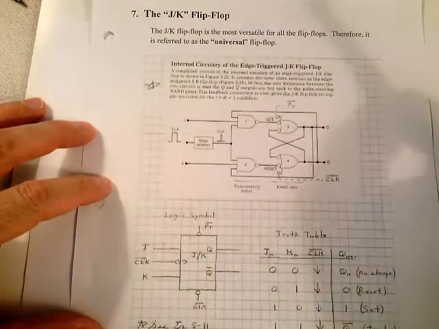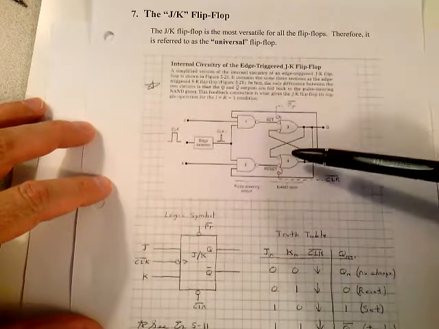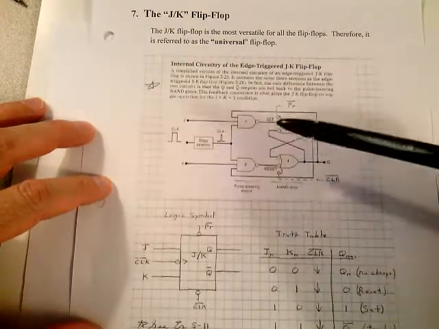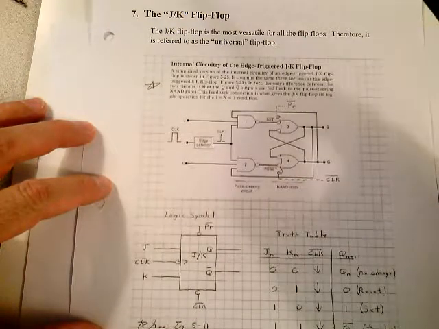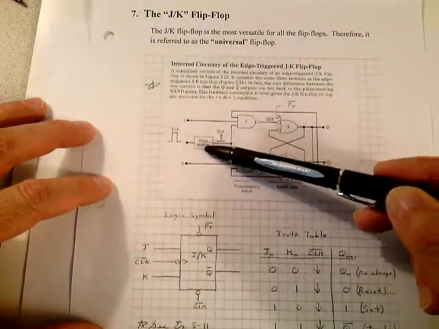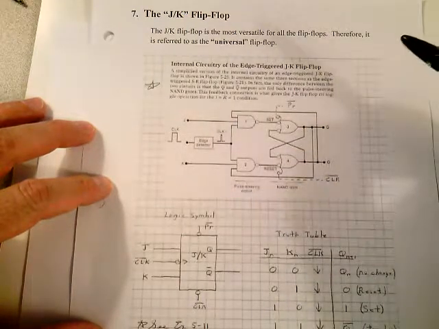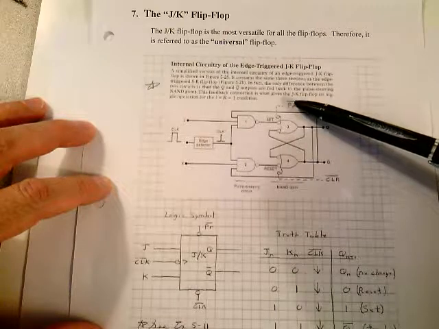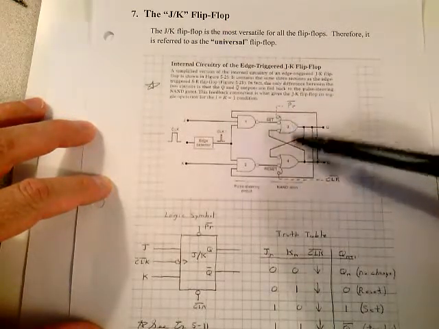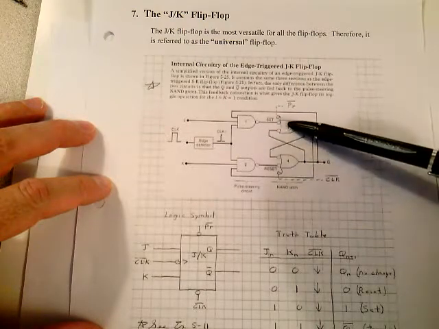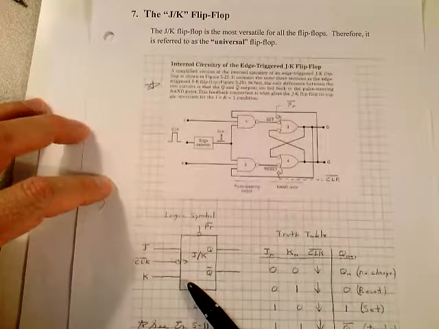The internal circuitry for the edge-triggered JK flip-flop, I'd like you to go ahead and read this and look at this circuit. Make sure you understand the pulse steering circuit. Make sure you understand the edge detector. We've talked about that a number of times, how it enables gates 1 and 2. And I drew in the asynchronous presets and the asynchronous clears, making these gates 3 and 4 both 3-input NAND gates. The logic symbol for the JK flip-flop is down here.